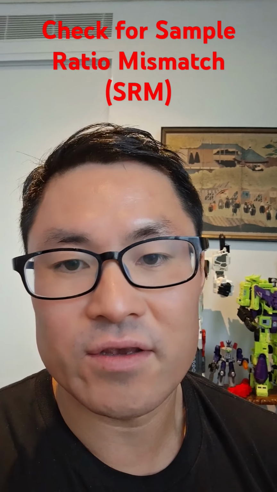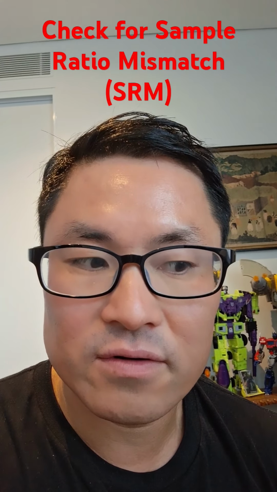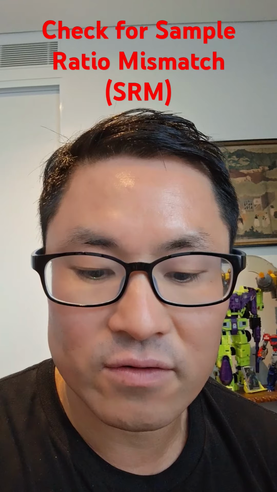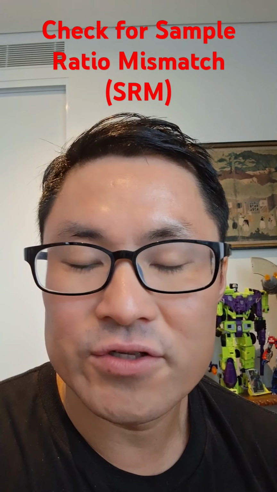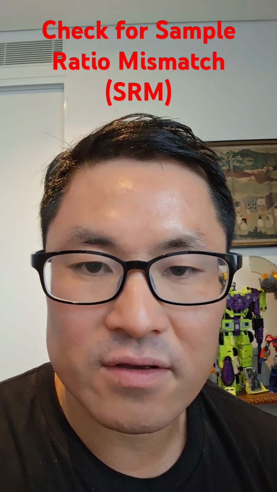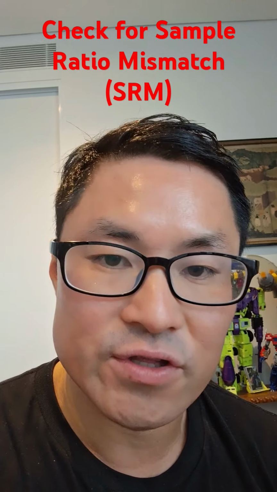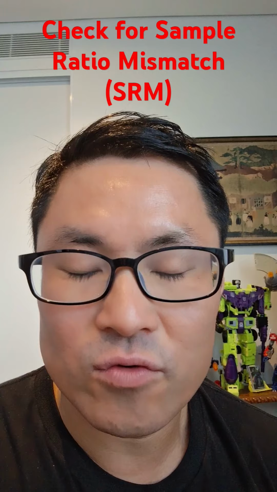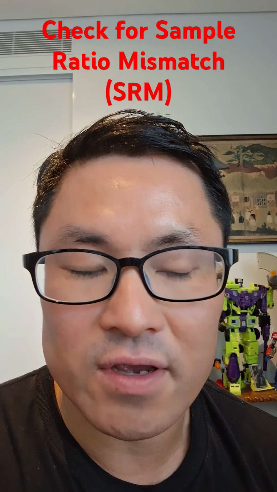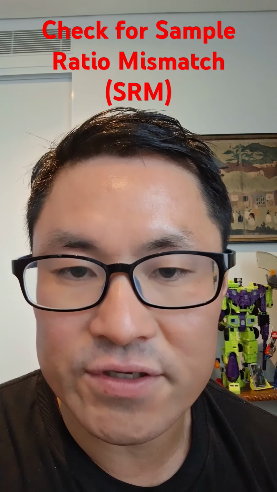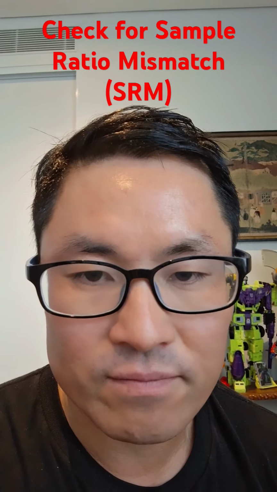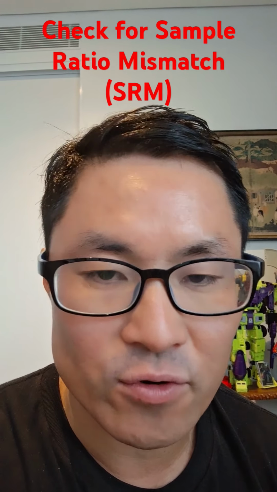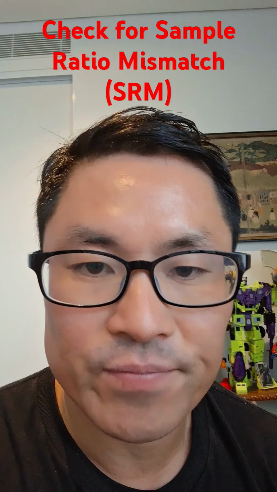And basically, with your testing tool, you're essentially flipping a coin to decide whether the user goes into the control bucket or the variation bucket. And you want to ensure that, in theory, this will work perfectly. You'll get equal amounts of people going to both the control and the variation.